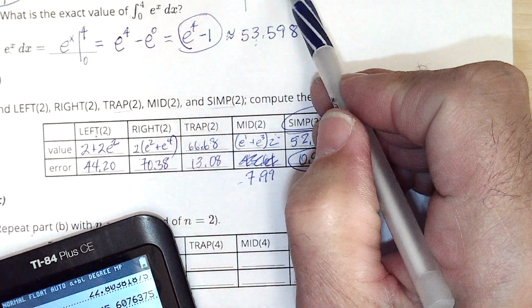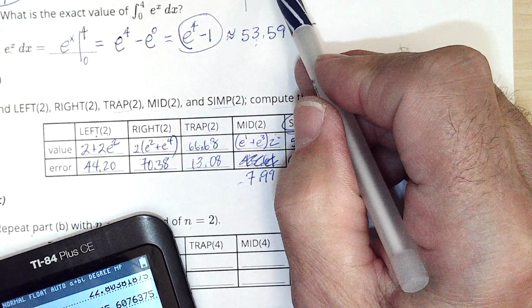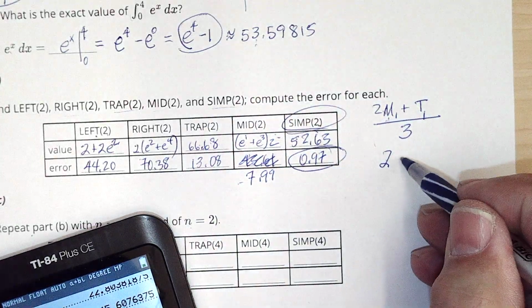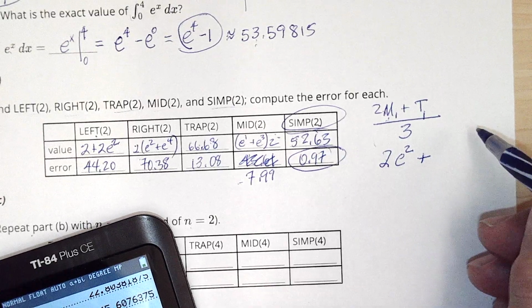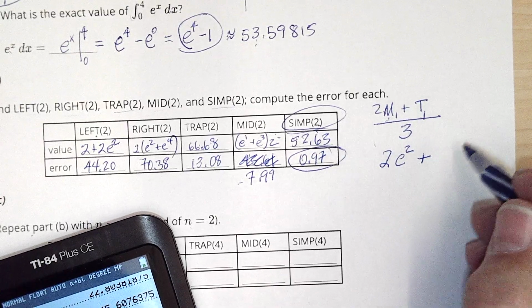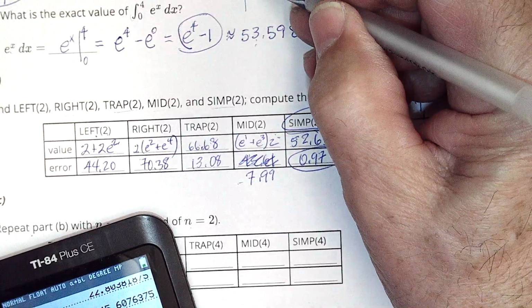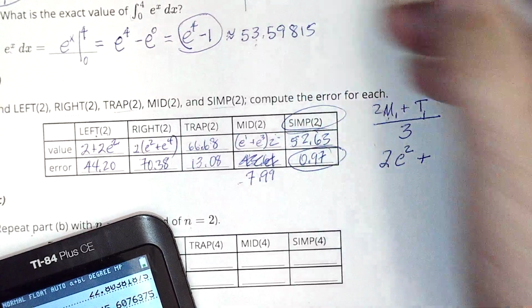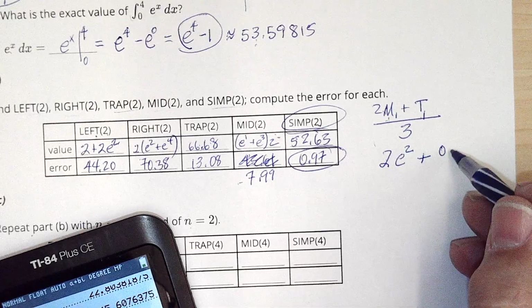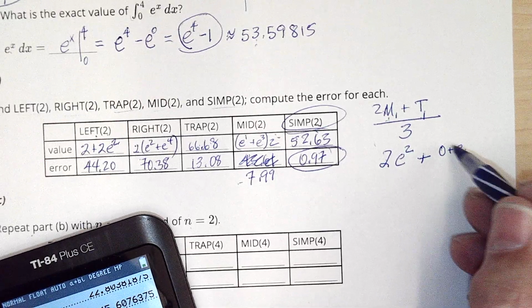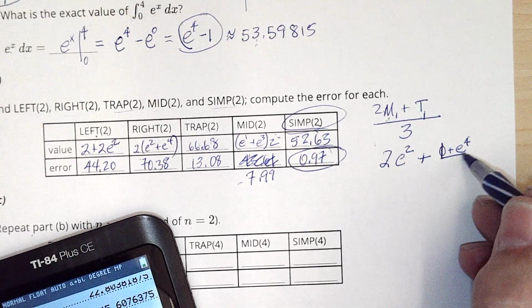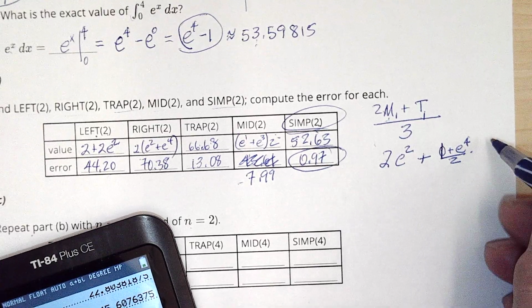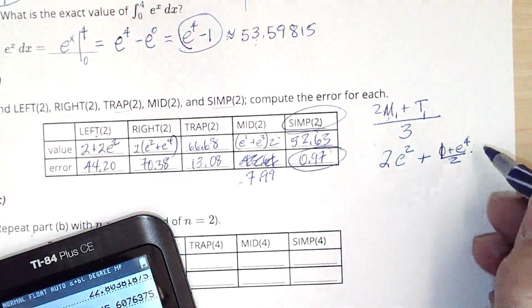So only one bar, so the midpoint is at 2, and that height is e squared, plus trapezoid 1 would be height of 0, height of e to the 4, so it's 0 plus height of 1 plus e to the 4 divided by 2 times the width of 4.